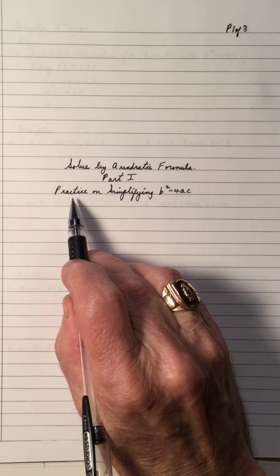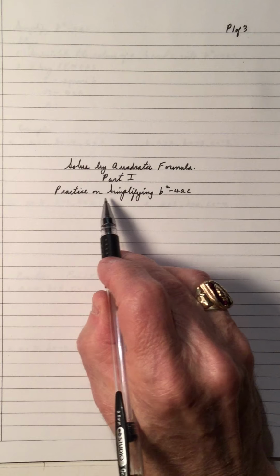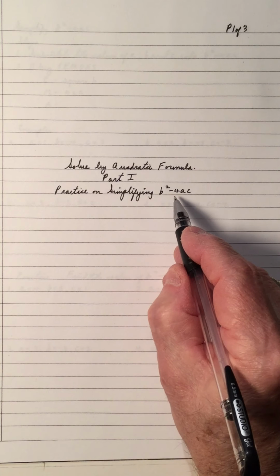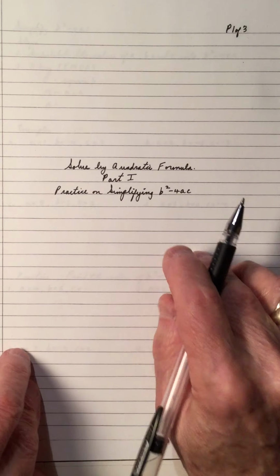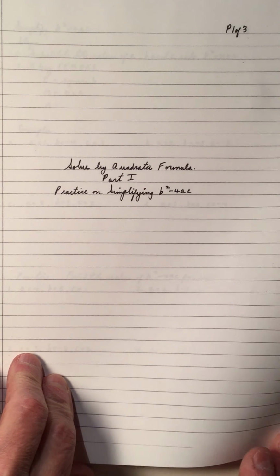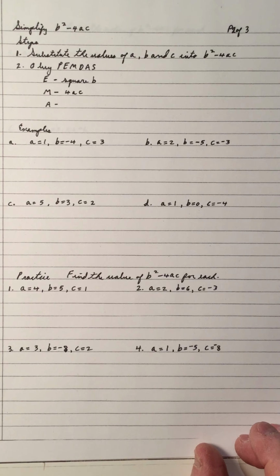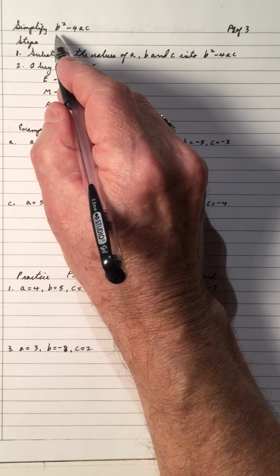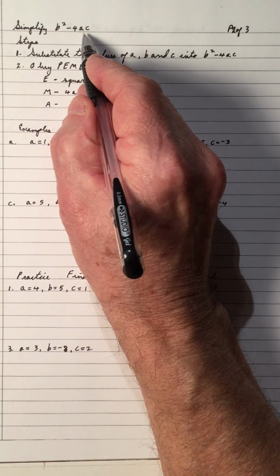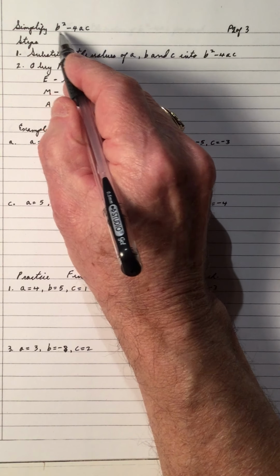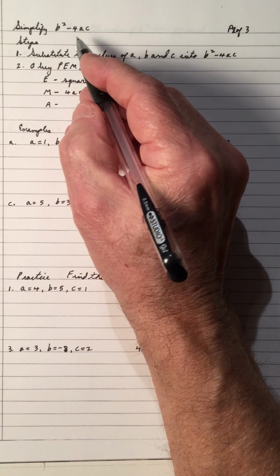But in this video we're going to practice simplifying b squared minus 4ac. I'm doing this simplification because when I get to the quadratic formula, you'll know how to simplify b squared minus 4ac. So I'm doing one piece of the quadratic formula at a time. Simplify b squared minus 4ac, which is underneath the root in the quadratic formula, but I'm working it out individually right now.